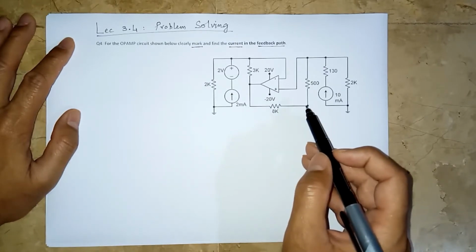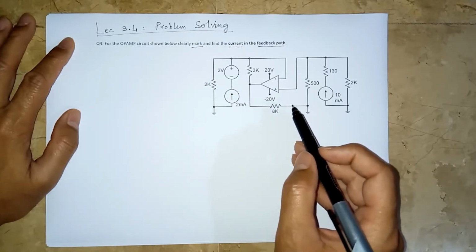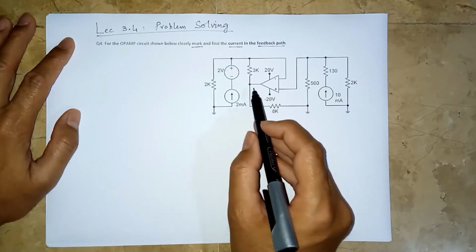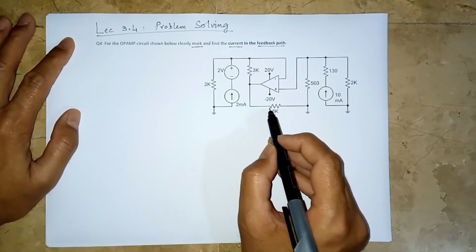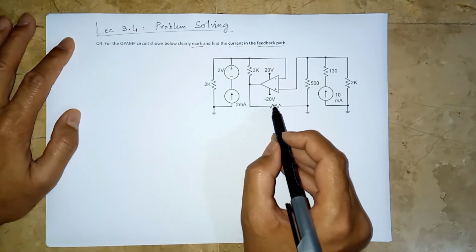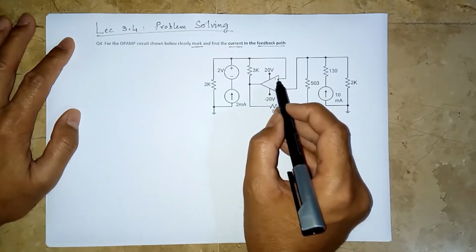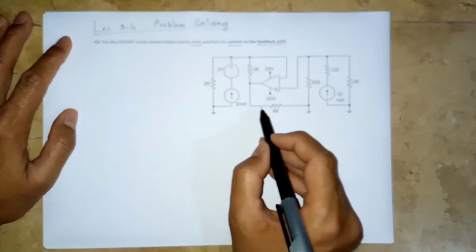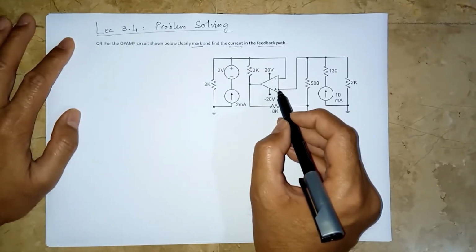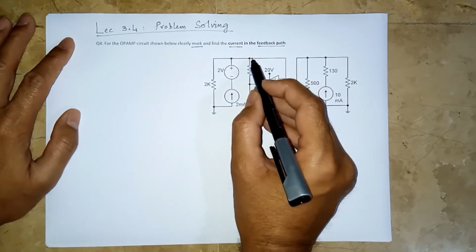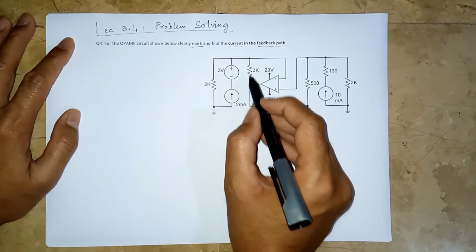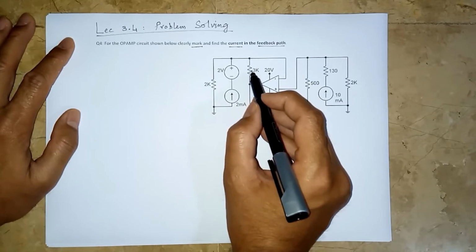This is actually a great test of your concepts because most of the students would likely mark this as the feedback. But remember, a feedback is between the output terminal and the inverting input. So this is the inverting input. This is the non-inverting input. So this is not the feedback resistor. This is the non-inverting input, and this is the output. So this resistor is serving as the feedback resistor.